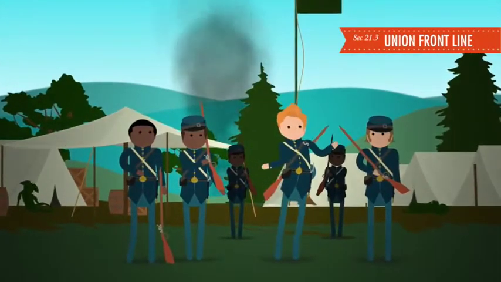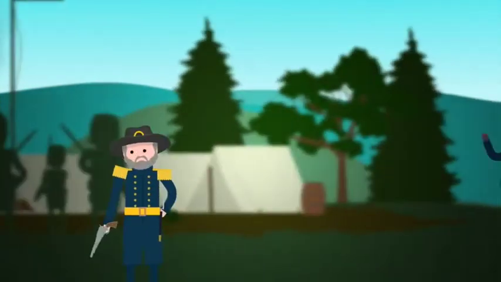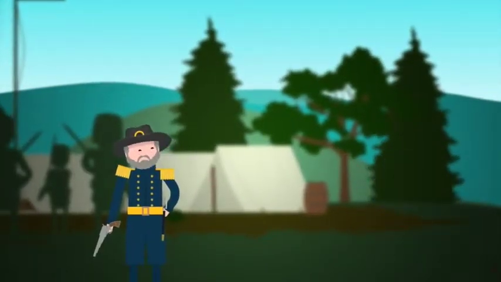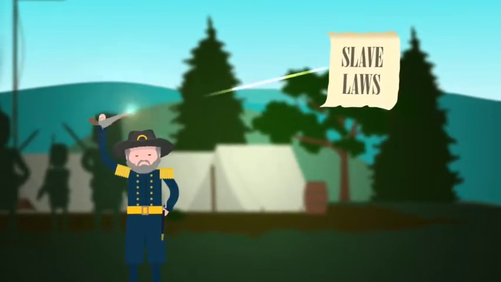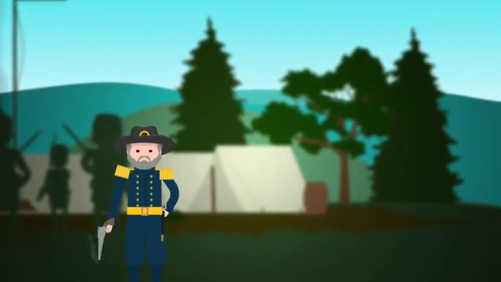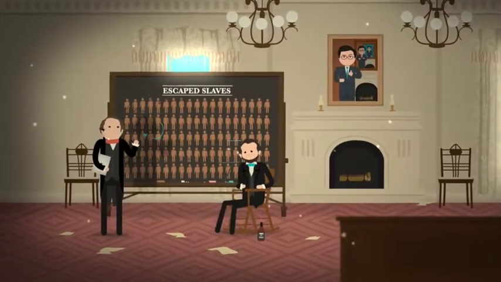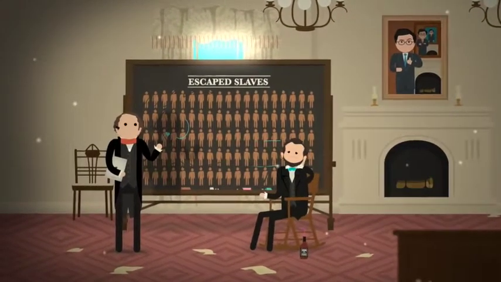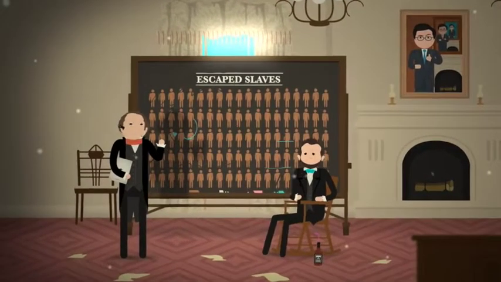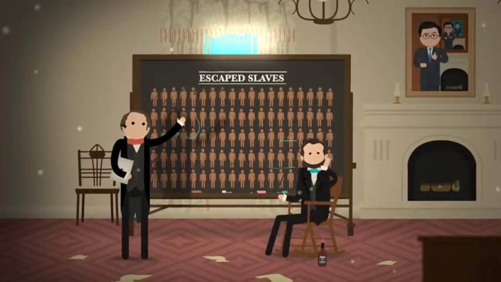How? By running away to Union lines and becoming, quote, contrabands. Because this was a time of war and slaves were seen as a valuable resource to the enemy, when they escaped and sought refuge with Union troops, Union commanders wouldn't give them back despite fugitive slave laws still being on the books. So many slaves escaped, the argument goes, that Lincoln was basically forced to issue the Emancipation Proclamation because until he did so, those contraband slaves were still technically property of their Southern masters, and the Union generals were breaking American laws by not returning them.